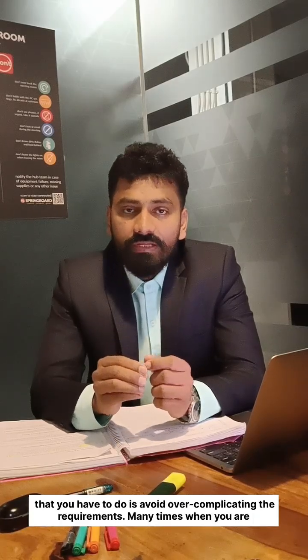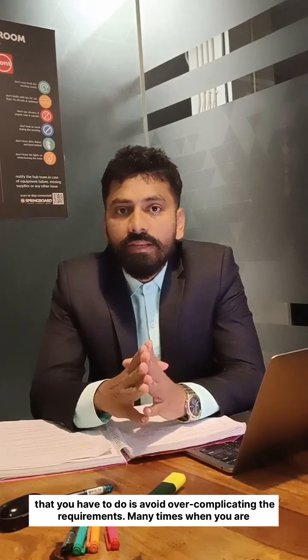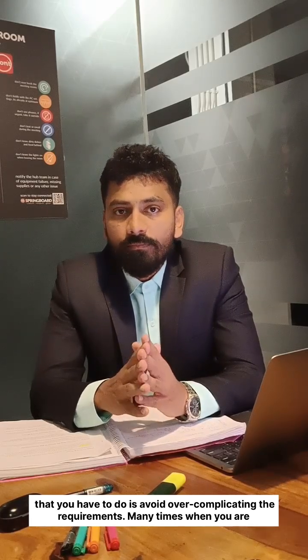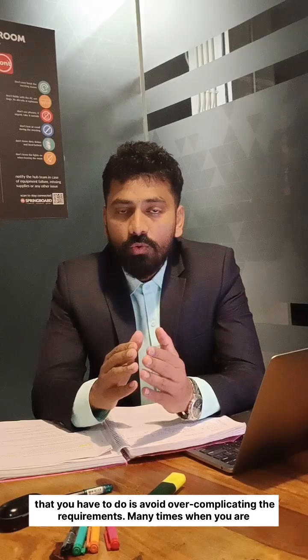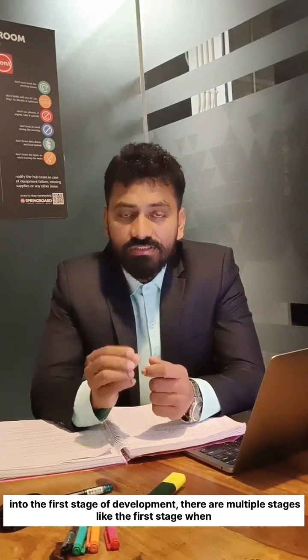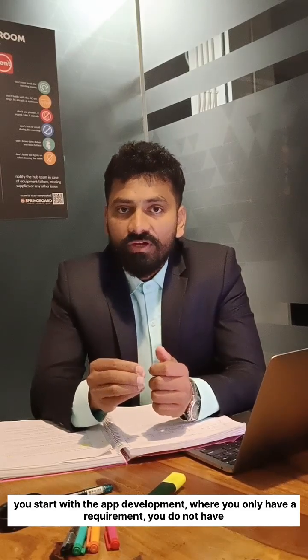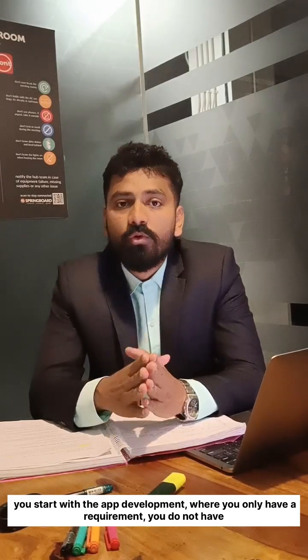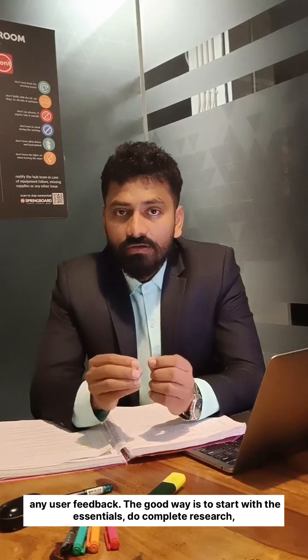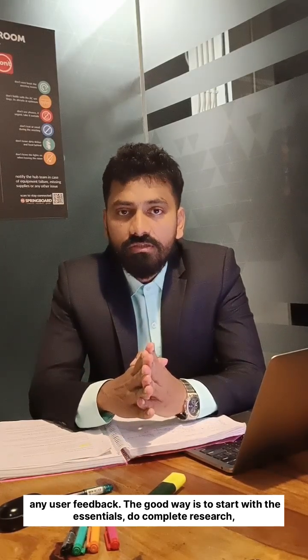Another important thing that you have to do is avoid overcomplicating the requirements. Many times, when you are into the first stage of development, there are multiple stages. Like the first stage, when you start with the app development, where you only have a requirement, you don't have any user feedback. The good way is to start with the essentials.